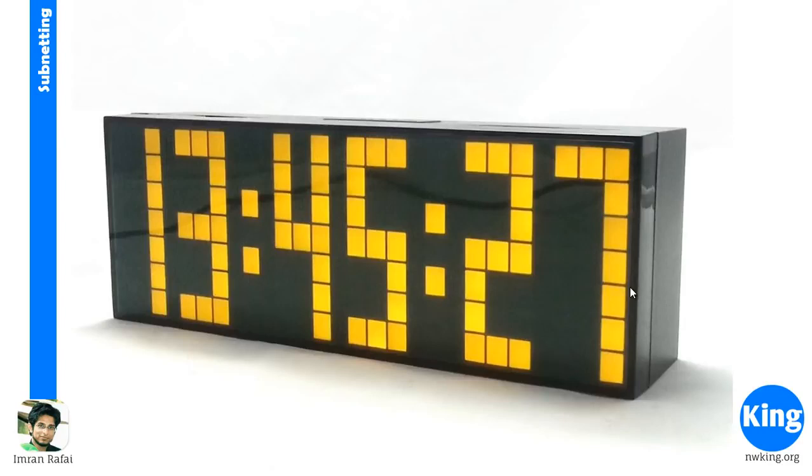So let's talk about the digital clock. I'm sure everybody knows how to read a digital clock. According to this picture, it is 13 hours 45 minutes 27 seconds, right? So the next second after this is 13 hours 45 minutes 28 seconds.